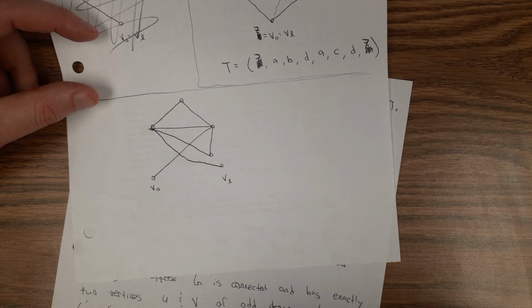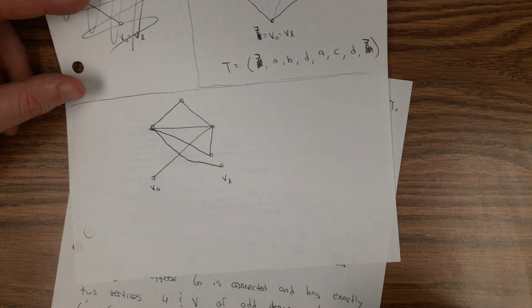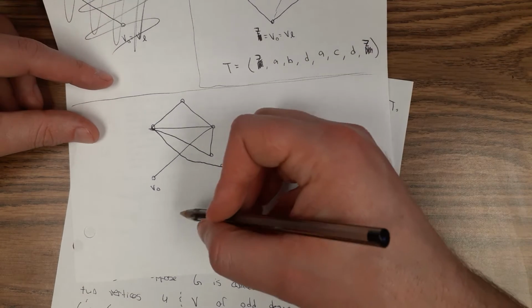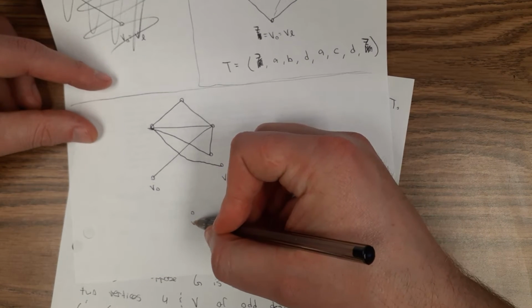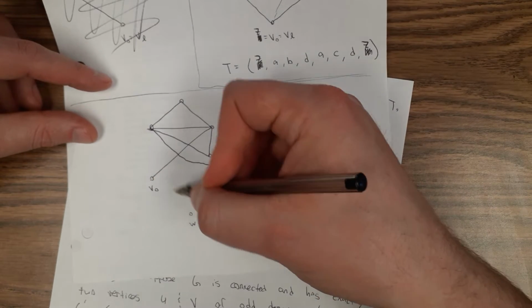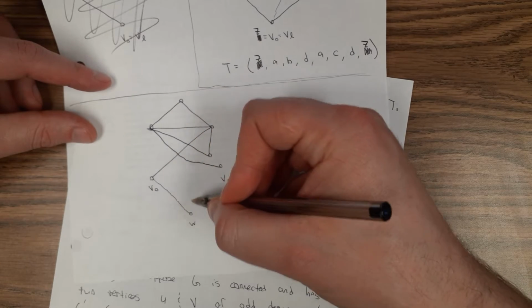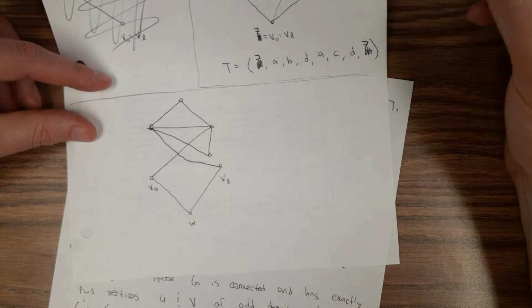If I have an Eulerian trail, then I can make a new graph with an Eulerian circuit by just adding a new vertex, and the new vertex is going to have degree 2, and its two neighbors are going to be the starting vertex of the trail and the ending vertex of the trail.